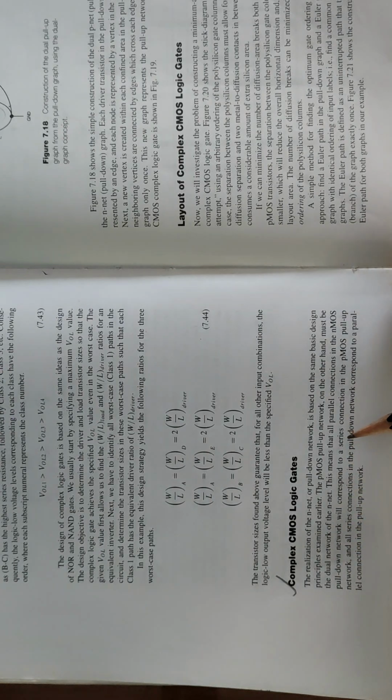This means that all parallel connections in the NMOS pull-down network will correspond to a series connection in the PMOS pull-up network, and all series connections in the pull-down network correspond to parallel connections in the pull-up network.